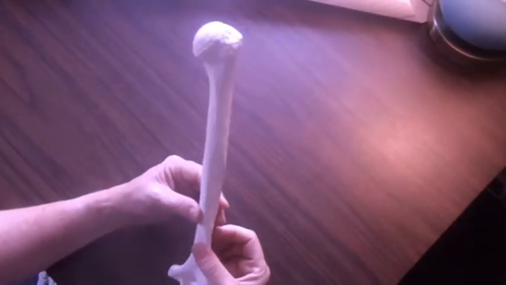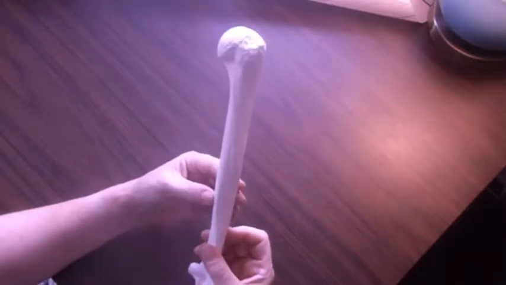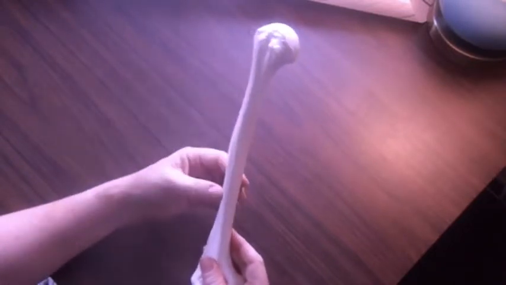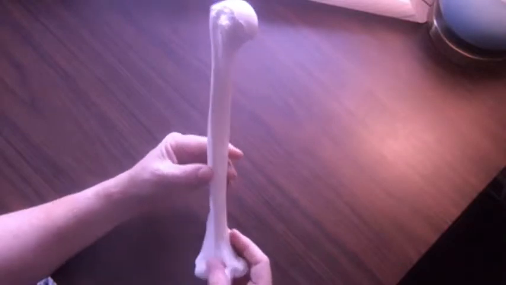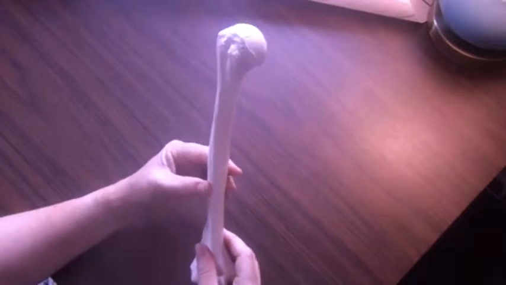Okay, we're going to talk about the humerus now. This is the bone of the upper arm, and we can talk about a few landmarks on here as well. Again, it is very important to be able to tell left from right humerus. There are a couple of ways that we can identify left and right.